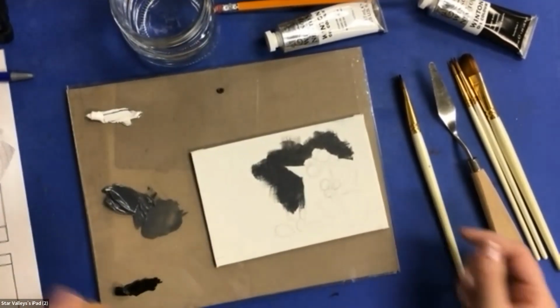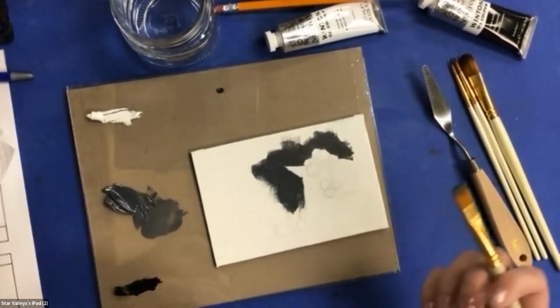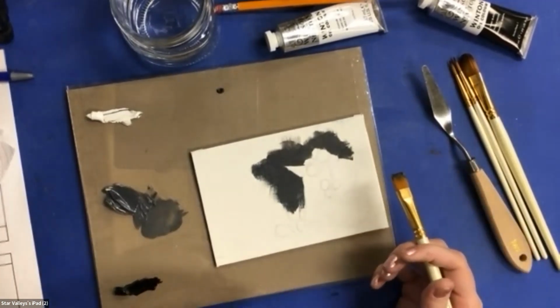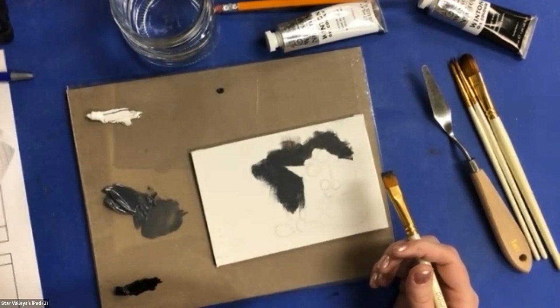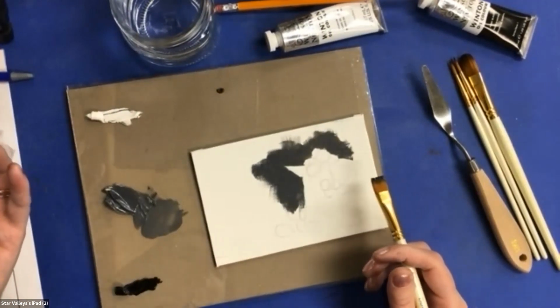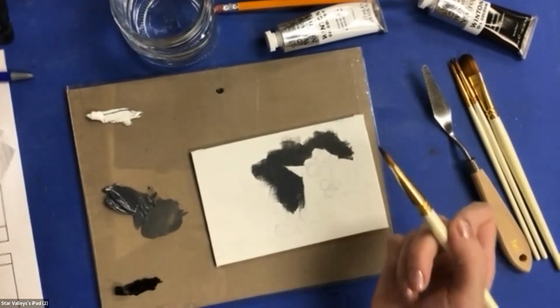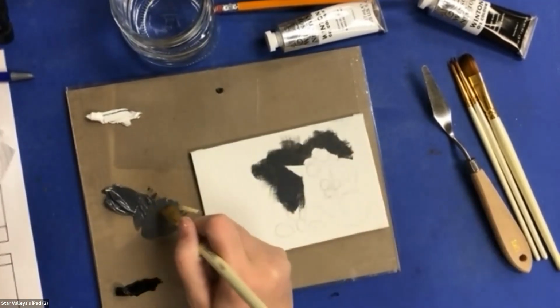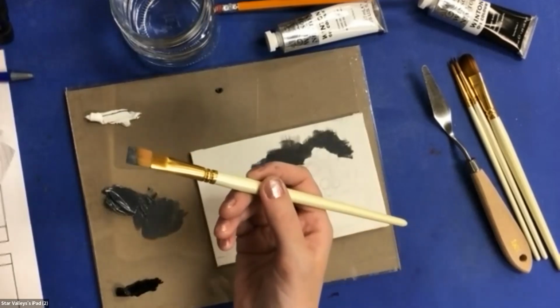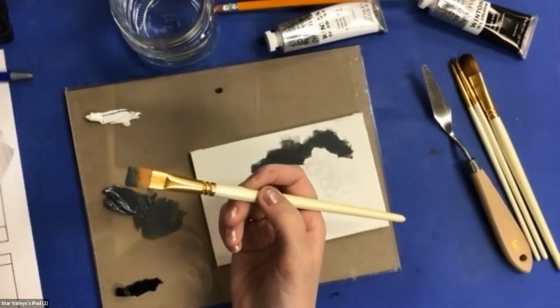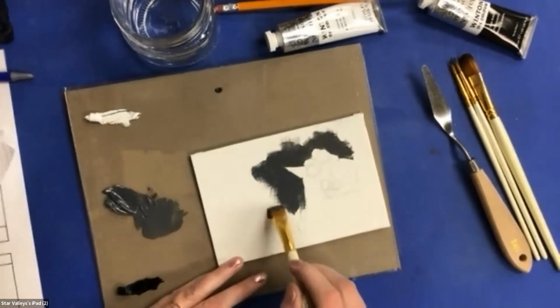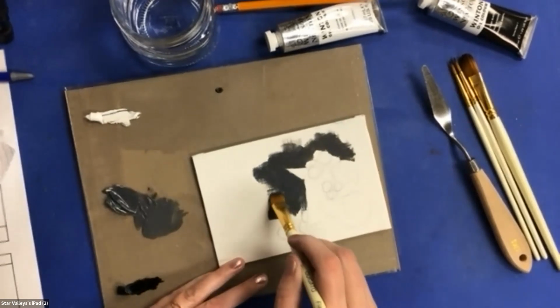As you paint, you're looking at the section you're painting and you're saying, what value is this? If we start with our background first, I'm saying our background is pretty close to this middle value that we mixed. So I'm just using that and painting it on the background.